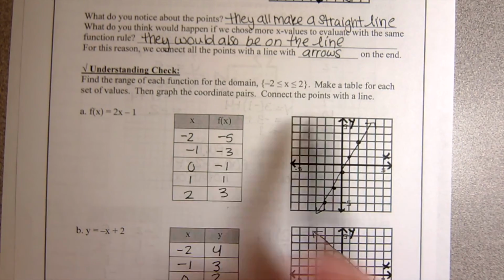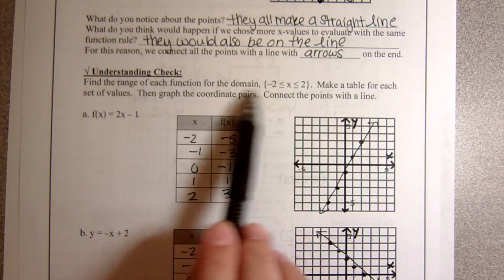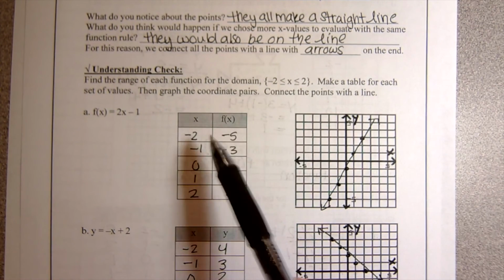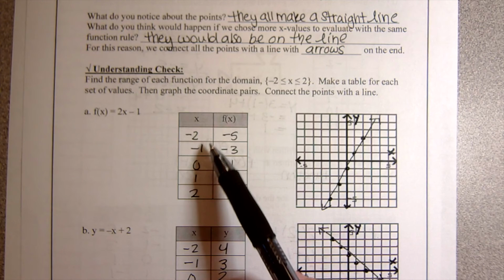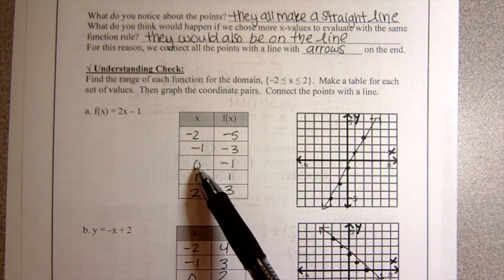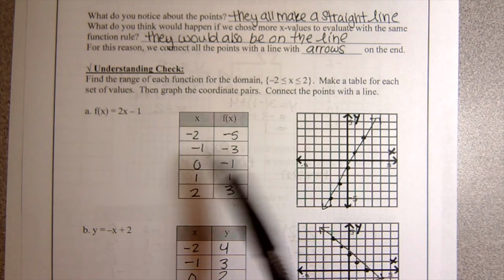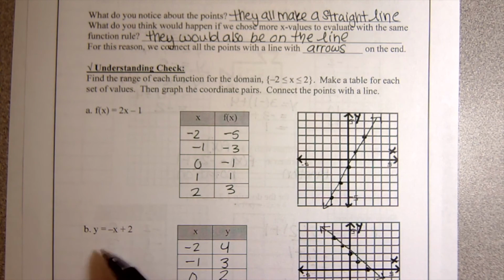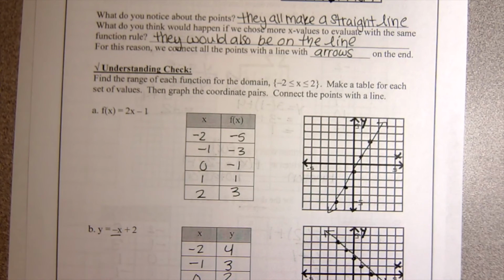For the understanding check, notice that it gives you the domain that all x values should be between -2 and 2. So for both of these tables, your x values should be the same, -2, -1, 0, 1, and 2. And then you plug those values into each of the function rules. So here we're plugging into 2x minus 1, and for part B you are plugging into -x plus 2. Be careful with your signs, especially in part B when you have this -x.